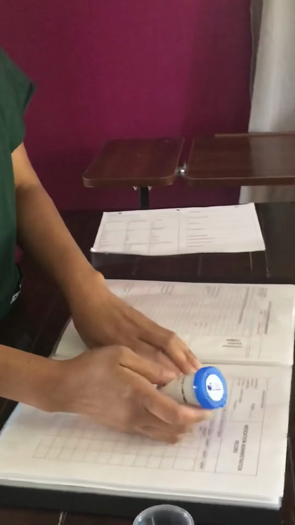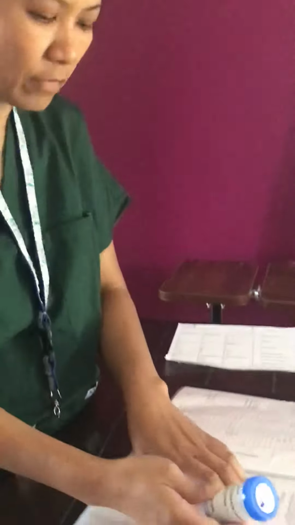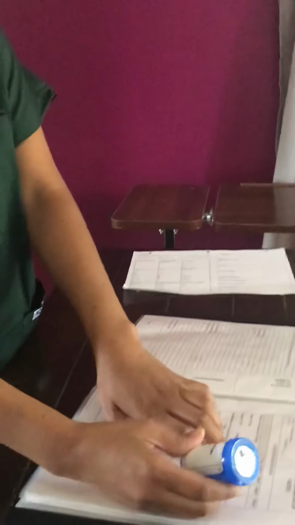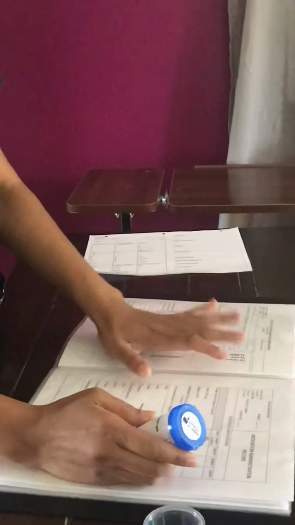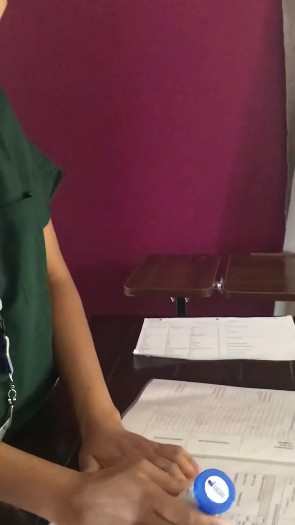The drug is acetaminophen. The dose is 650 milligrams, and my available is 325 milligrams, which means I have to do a recalculation. The route is oral. The site is by mouth. The frequency is every 6 hours, and the time is 0600, which means I have to give the medication first thing in the morning, and this medication is for pain.